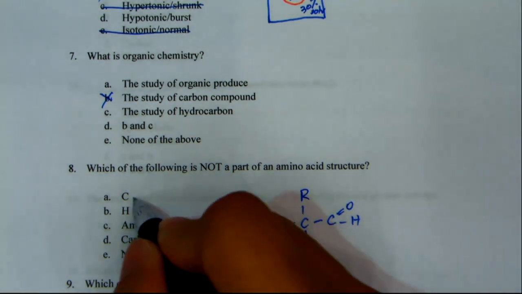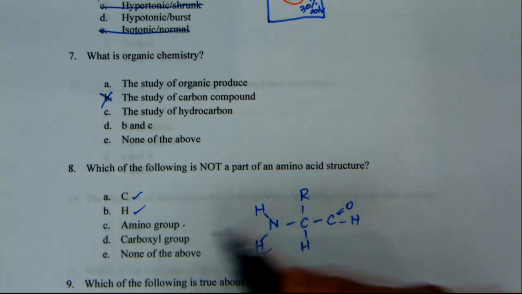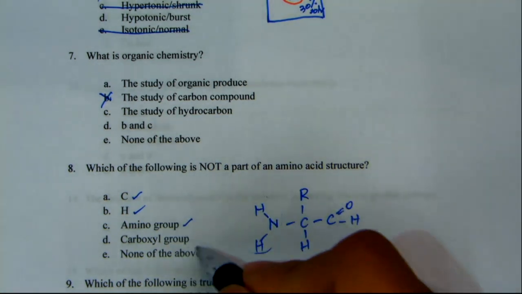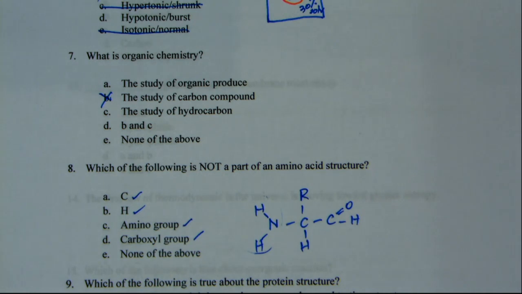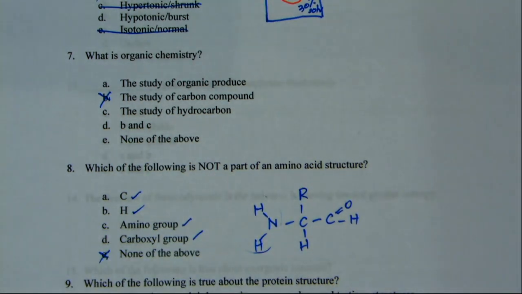So we have C, we have H, the amino group, and the carboxyl group. Everything is part of this amino acid, so the answer is none of the above because all of them are. Okay?